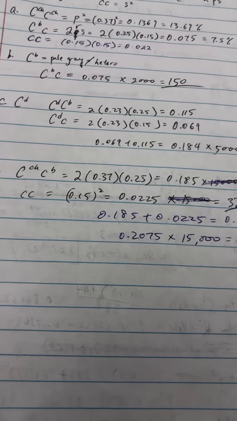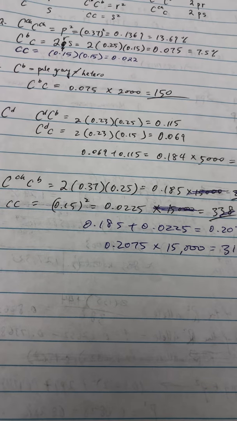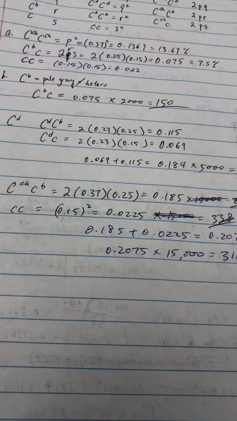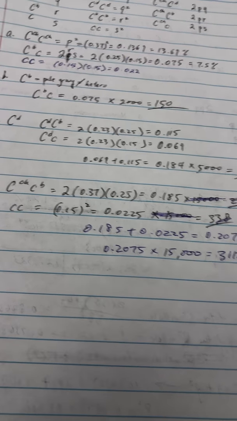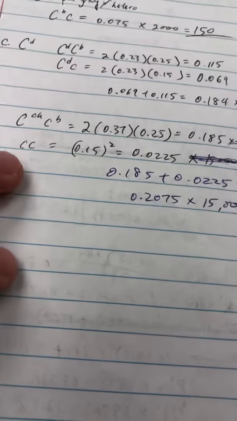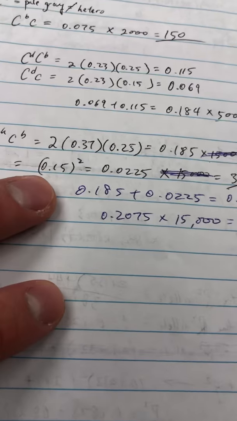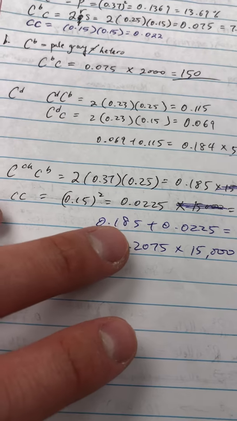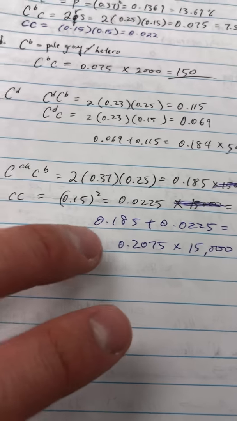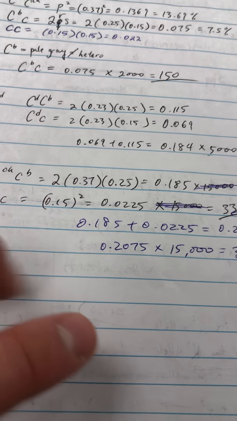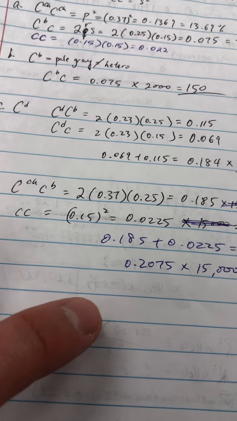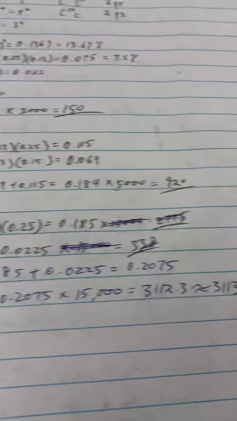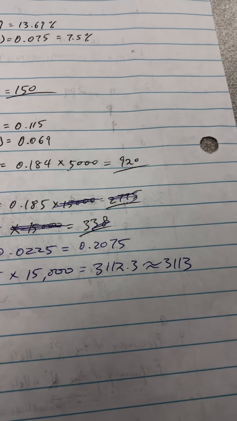And for the last question, among a population of 15,000 dogs, how many would you expect to have CCH, CB allele, or CC genotypes? So we square 0.15, that'll give us 0.0225, and we add that to 0.185, that should give us 0.2075, and we multiply that by 15,000, and that will give us 3,013.